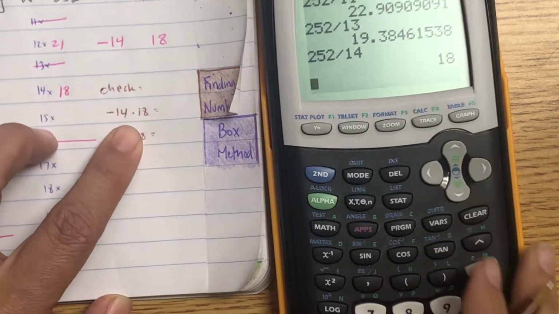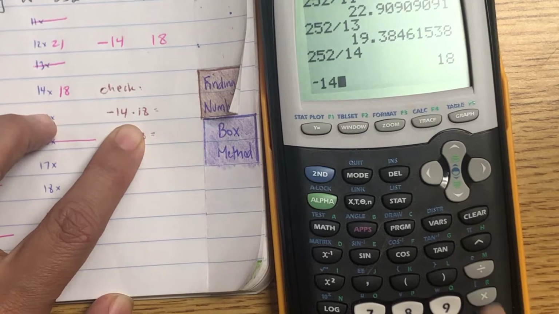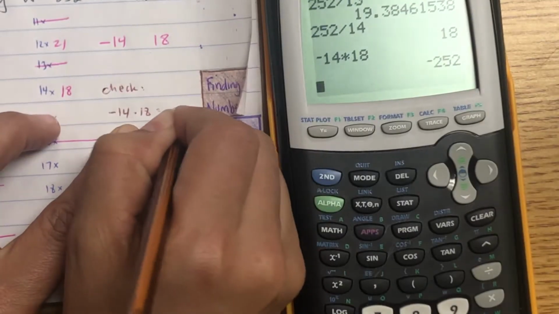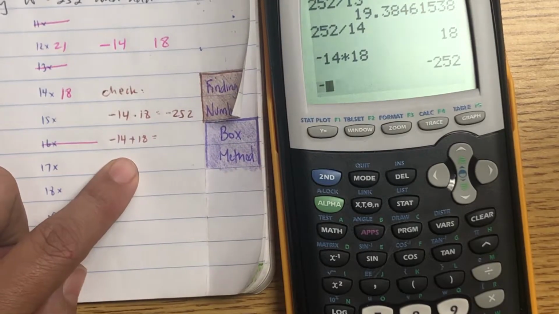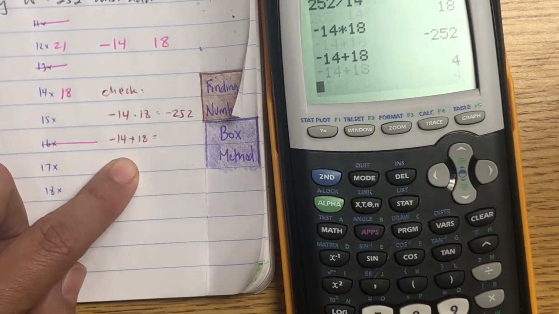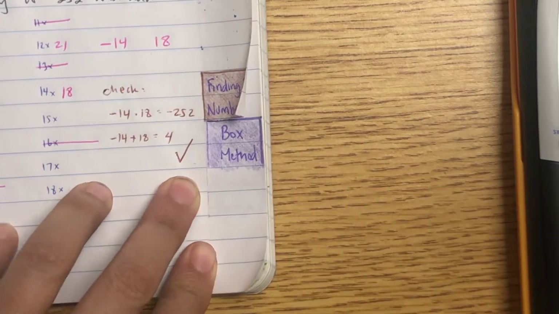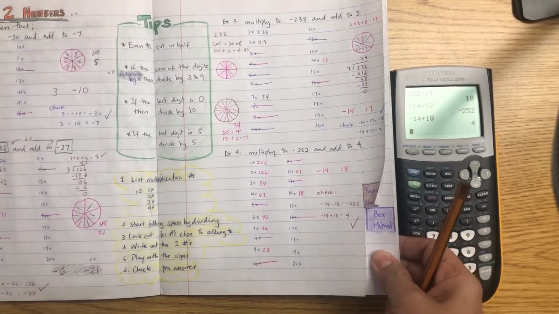All right, so you just simply put that in the calculator. Negative 14 times 18 is negative 252, which is what I'm looking for. And then negative 14 plus 18 is positive 4, which is what I'm looking for there. So this is correct. Okay. So some questions are going to give you a calculator, some they won't. You need to know how to do it both ways.